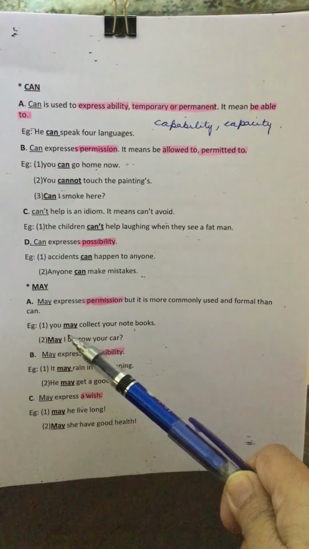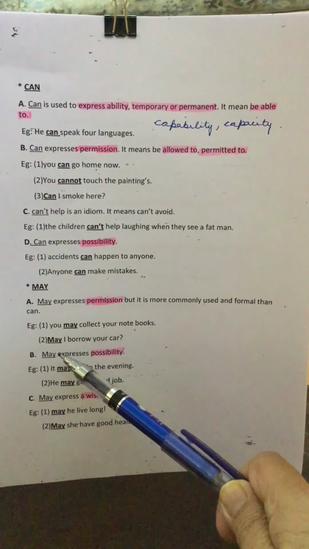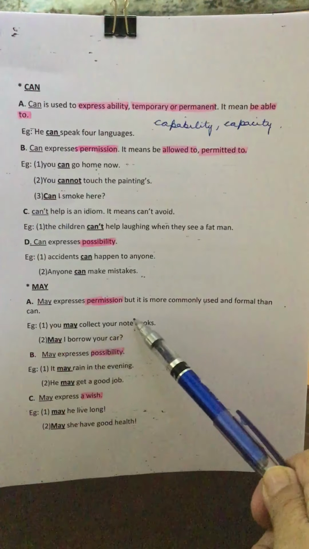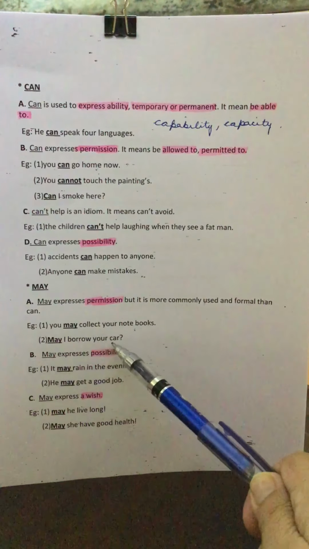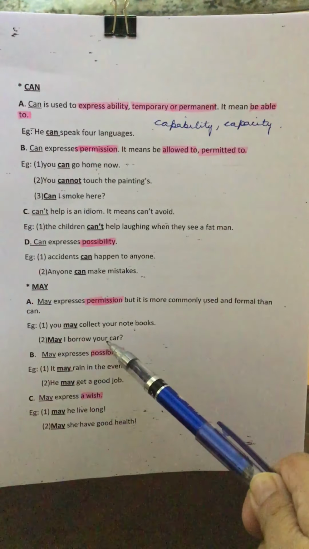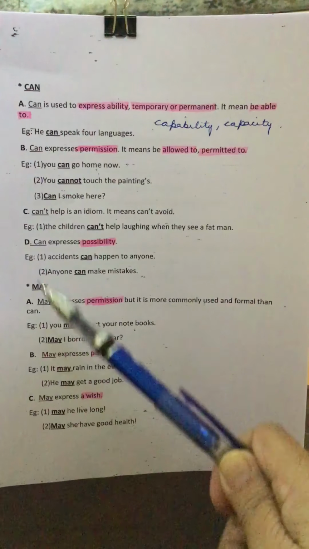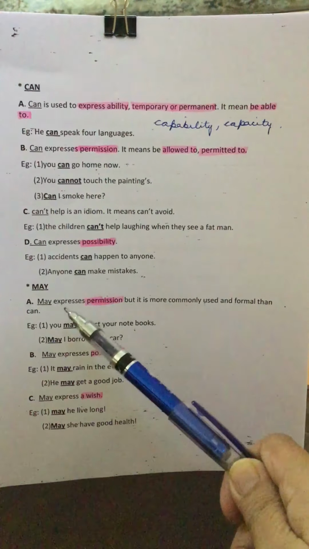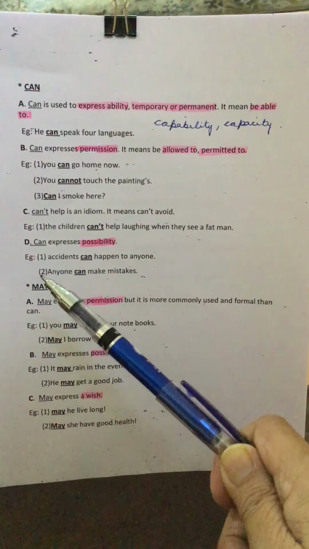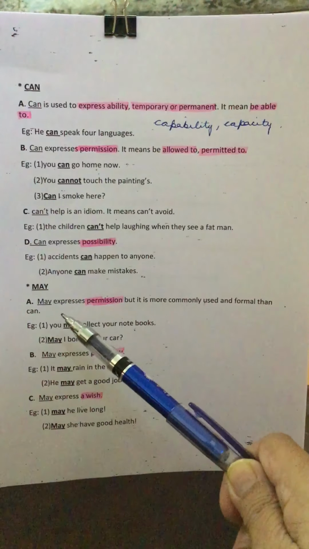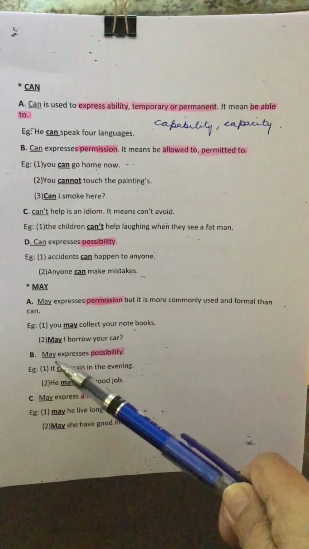May I come in? Yes, you may. You may collect your notebooks. May I borrow your car? Yes, you may. So therefore, may is the modal for asking for permission as well as granting permission.